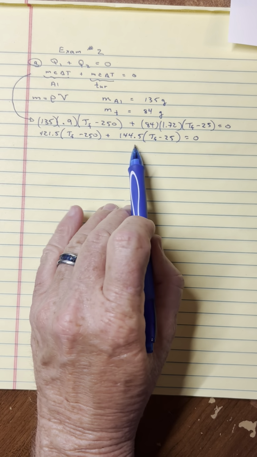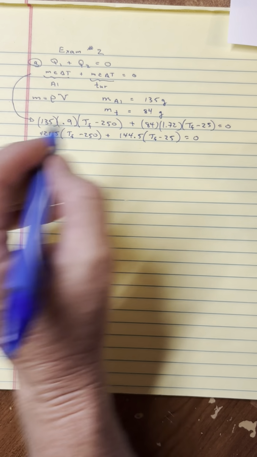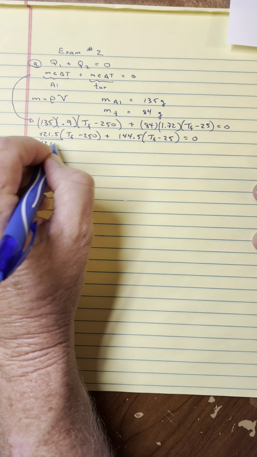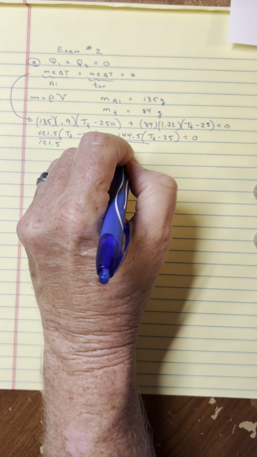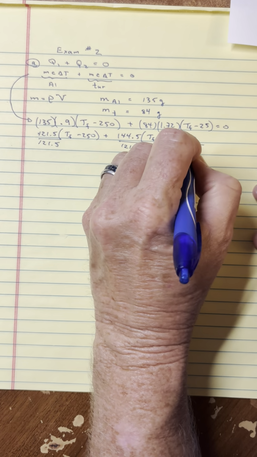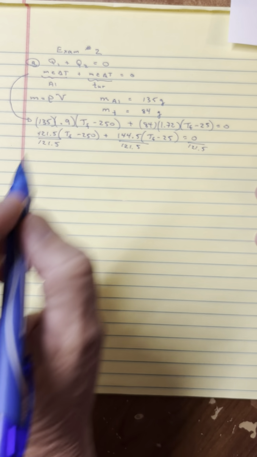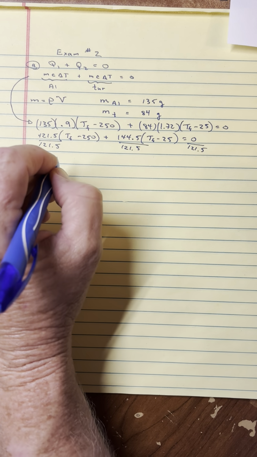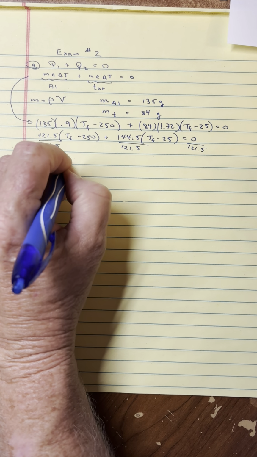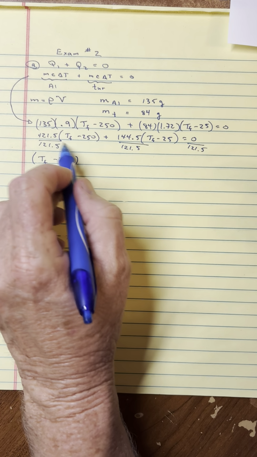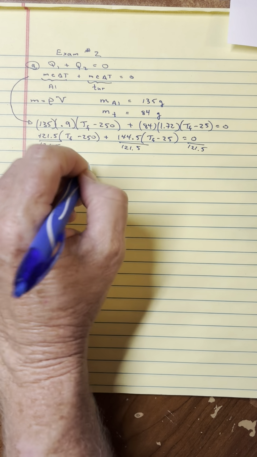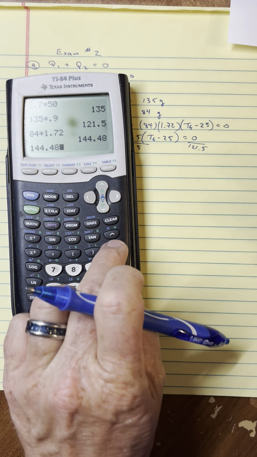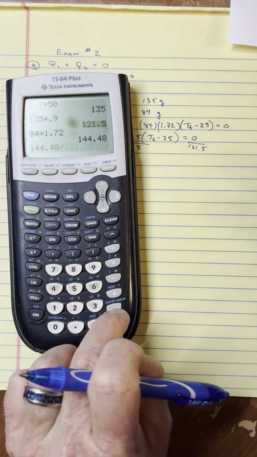We could distribute it, but we have some big numbers. So just to keep my numbers a little bit smaller, let me divide everything first by 121.5 so that this number doesn't get so big, and then also this one, which is this number divided by that number.